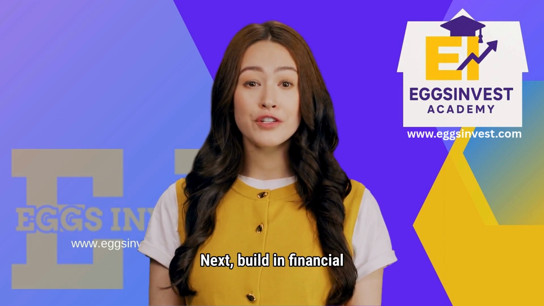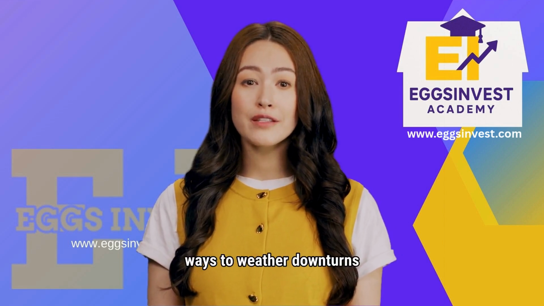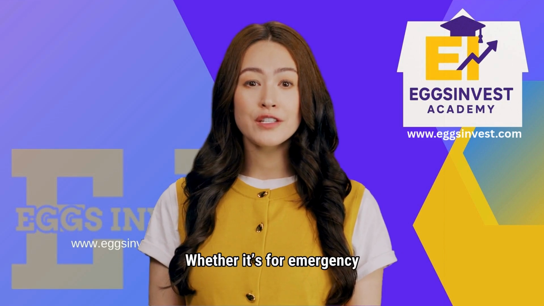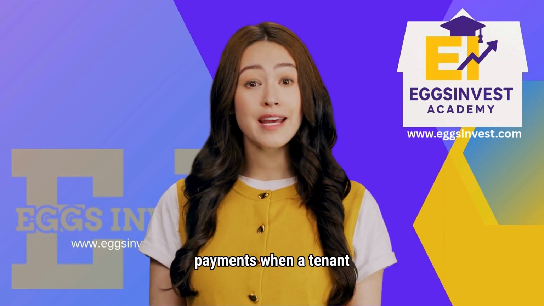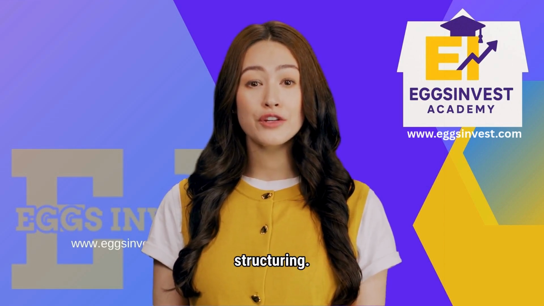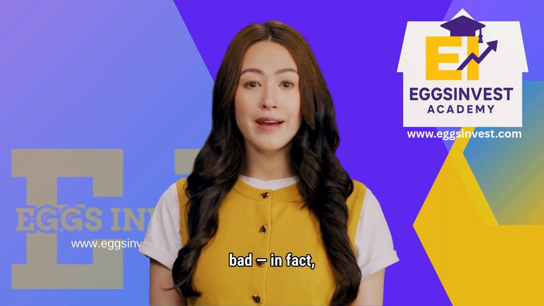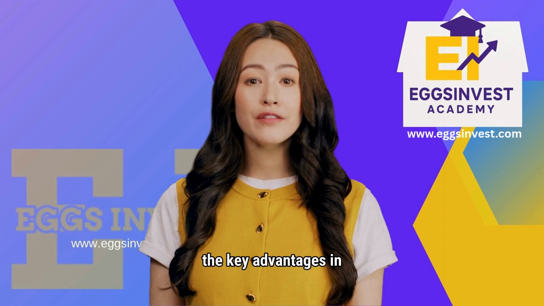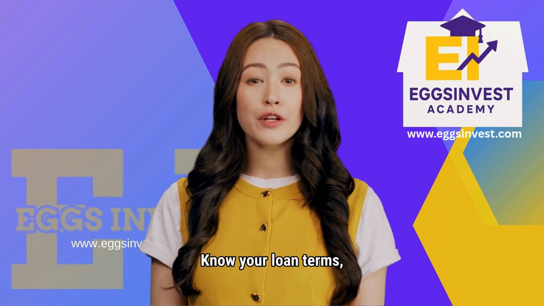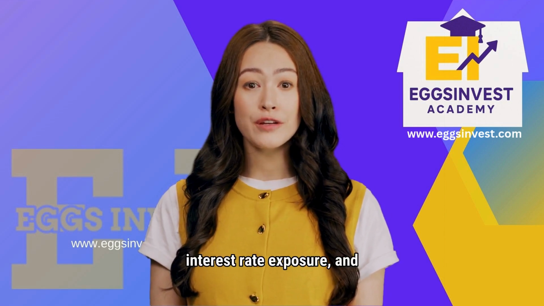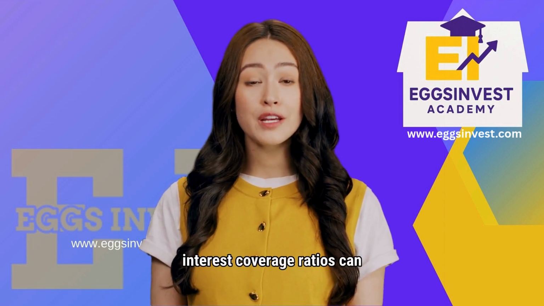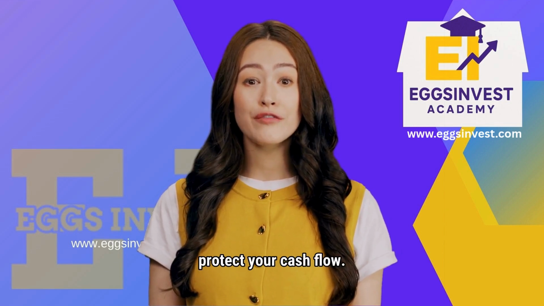Next, build in financial buffers. One of the best ways to weather downturns is to maintain strong cash reserves. Whether it's for emergency repairs or covering mortgage payments when a tenant leaves, that cushion can be a lifesaver. Now, think about debt structuring. Not all debt is bad. In fact, leverage is one of the key advantages in property investment. But it needs to be sustainable. Know your loan terms, interest rate exposure, and what happens if interest rates rise. Having fixed-rate options or interest coverage ratios can protect your cash flow.